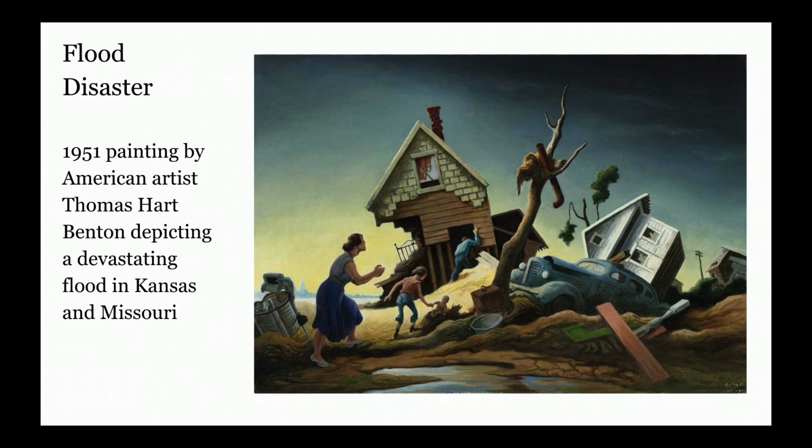I just want to give you some inspiration to go off of, because Thomas Hart Benton was a painter in the 50s. This is a painting he did in 1951, depicting a devastating flood in Kansas and Missouri. A natural disaster over there, which he turned into this painting that really shows the emotions and the things that were happening. You got the family here. I mean, look at their postures. This tells such a story.